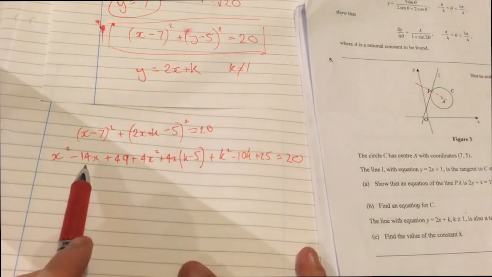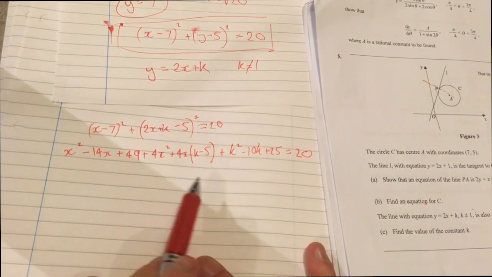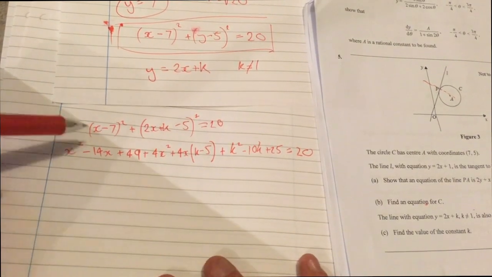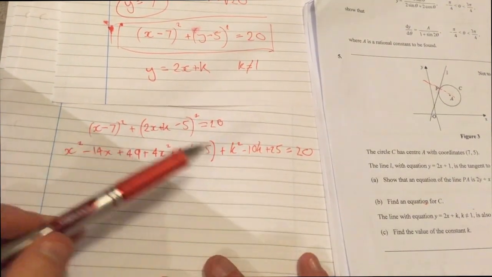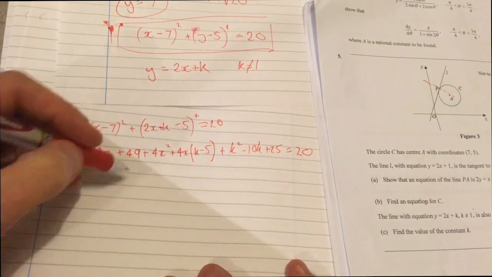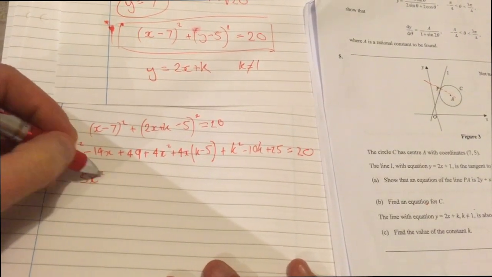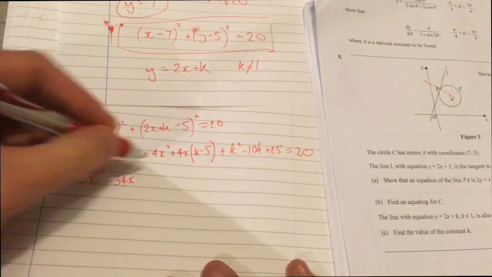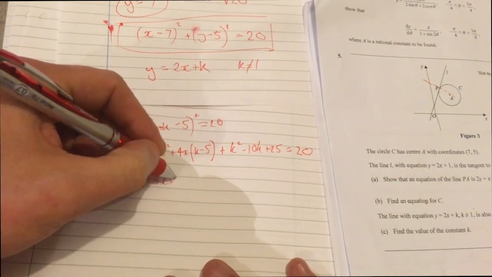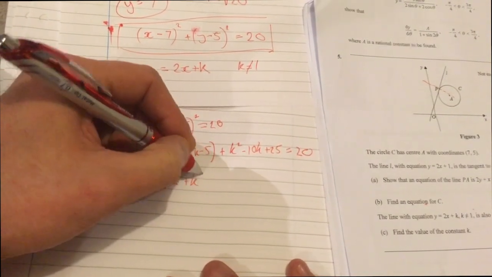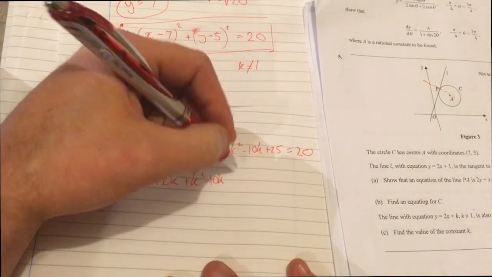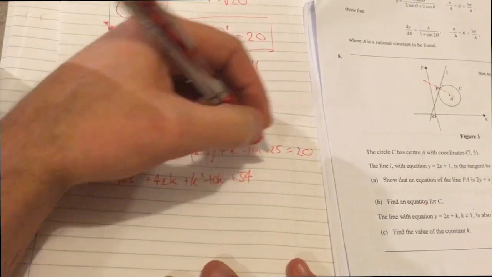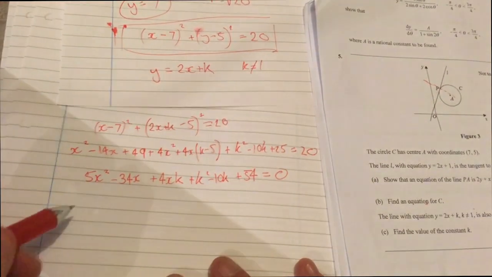So we just need to simplify this, find a, b and c, and then use the discriminant. If you work your way through this, it simplifies down to 5x squared minus 34x plus 4xk plus k squared minus 10k plus 54 equal to 0.